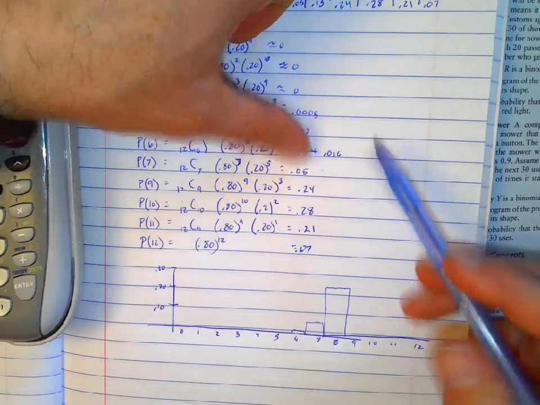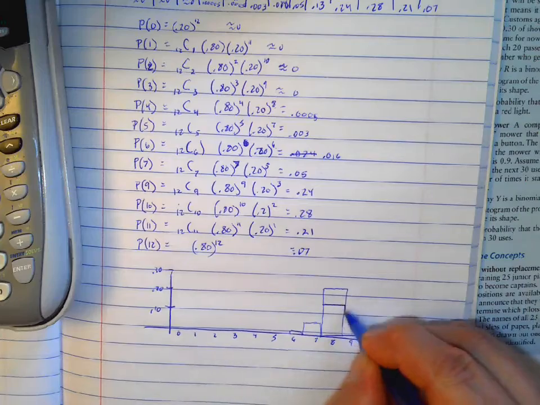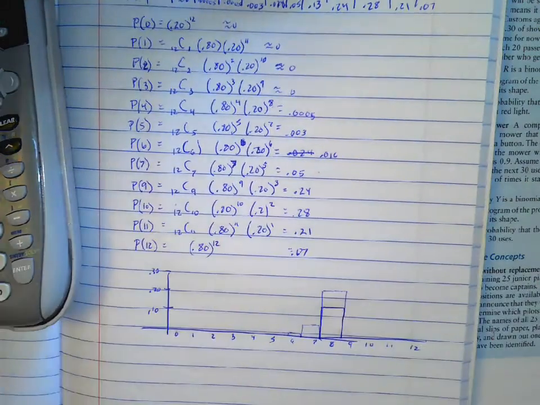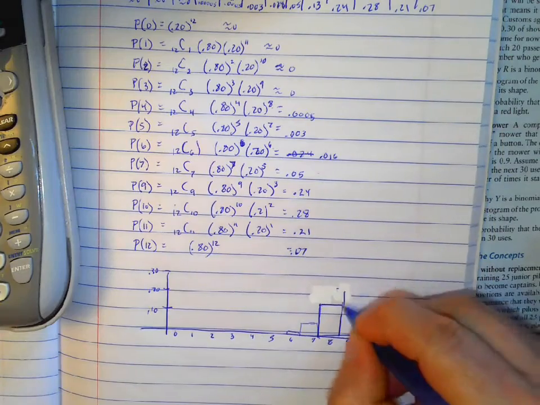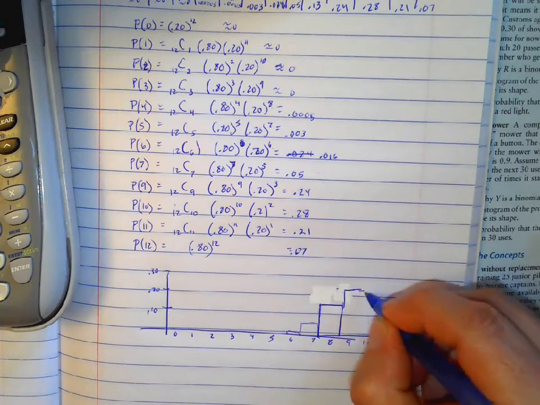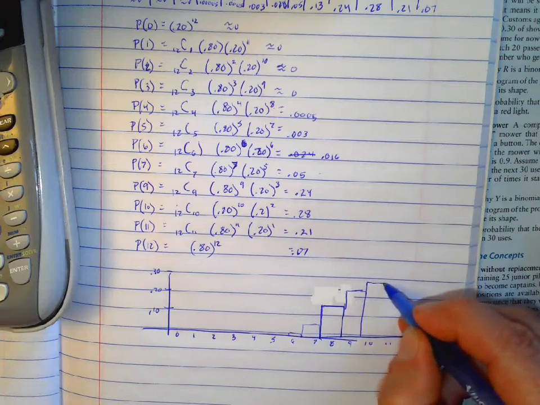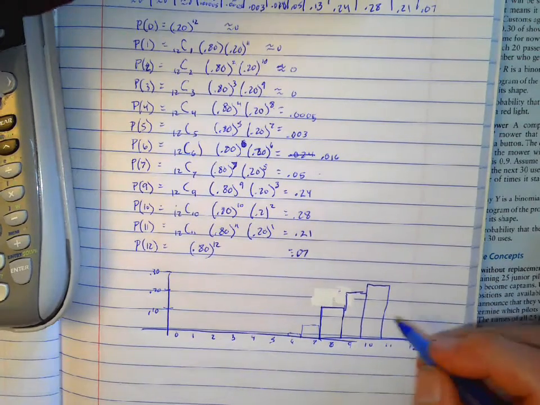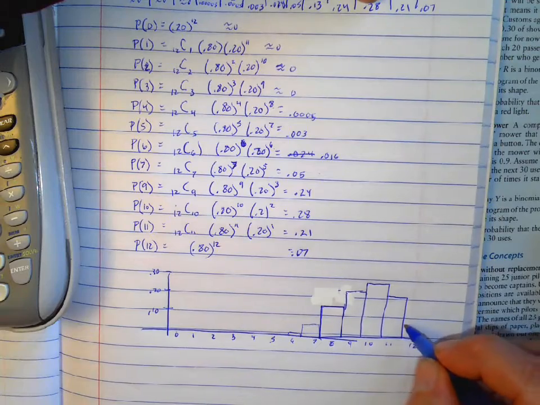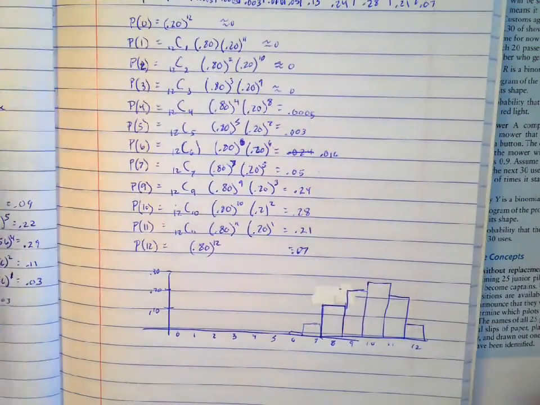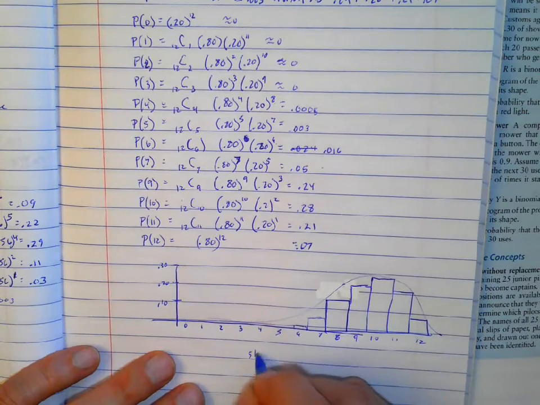Sorry, 8 was, I should look up here, 8 was 13%. 9 got up here to 23%. 10 got up to 28%. 11 was 21%. And 12 was 7%.